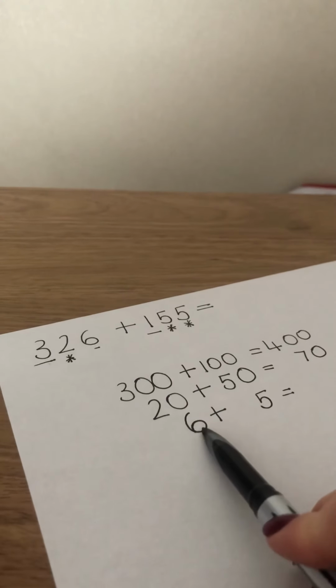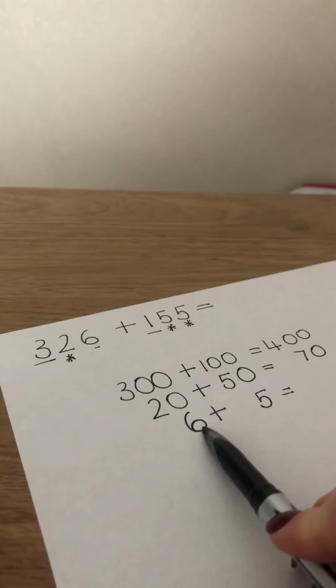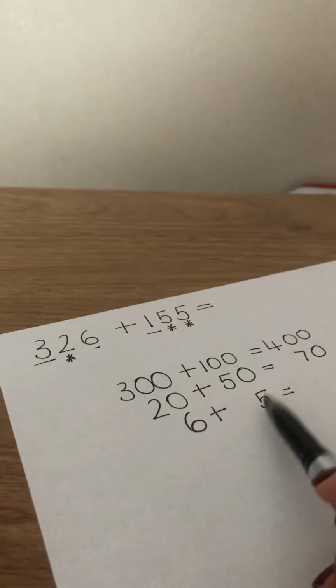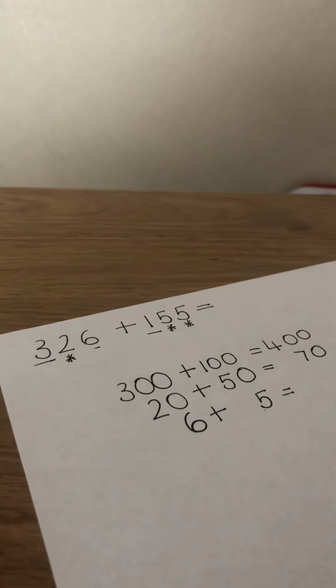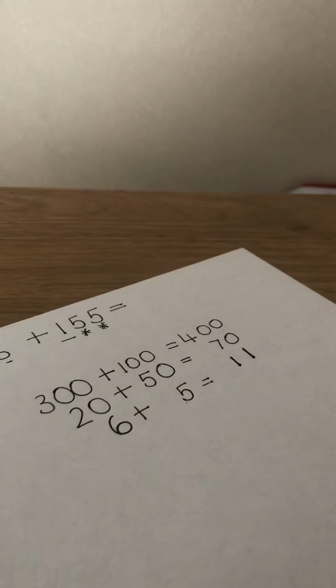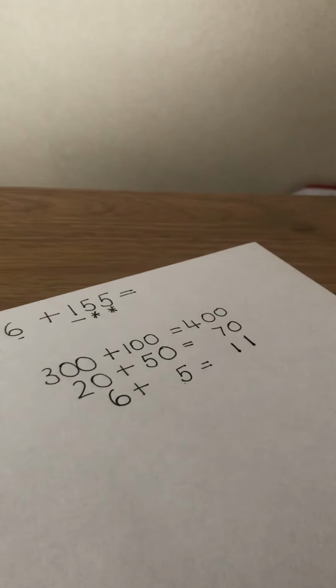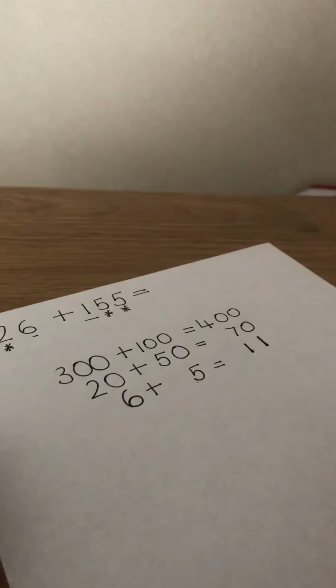Okay, and then the next one, we're going to add our units, our ones together. So we've got 6 add 5, so we've got 11. Okay, 11 is a 2-digit number, so we've got 10, and we've got 1 unit. Okay, so once we've done this, the next step is to obviously add this up together.